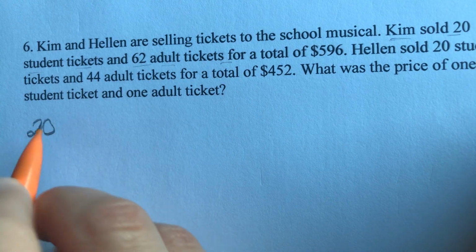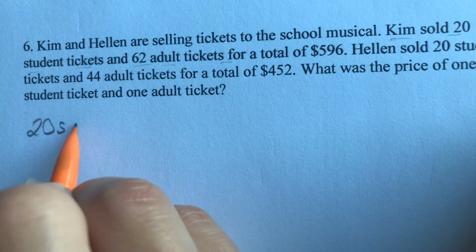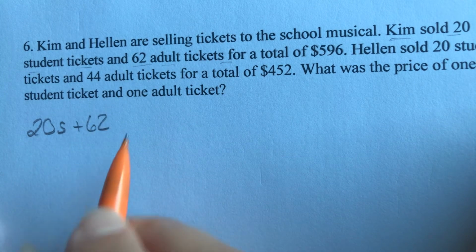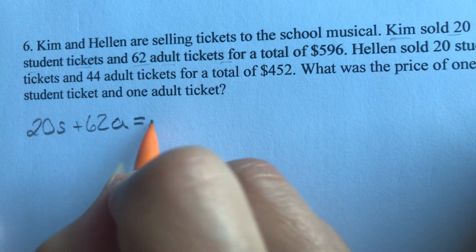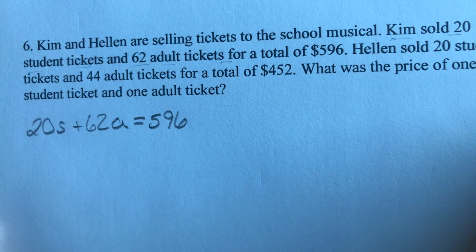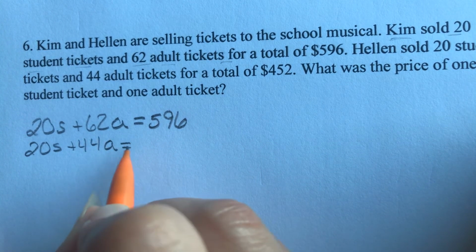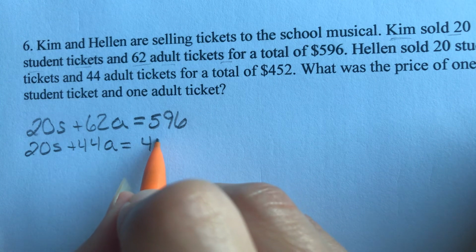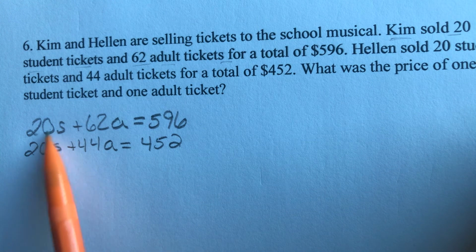Okay, so Kim, she's got 20 student tickets, 62 adult tickets. So she sold 20 student, I'm going to use an S, make sure your S's don't look like 5s, you might get confused, plus 62 adult tickets, I'm going to use an A, for a total of $596. Okay, Helen sold 20 student tickets as well and 44 adult tickets, and she made 452. Okay, perfect. We've got matches here, so our student tickets are both 20.